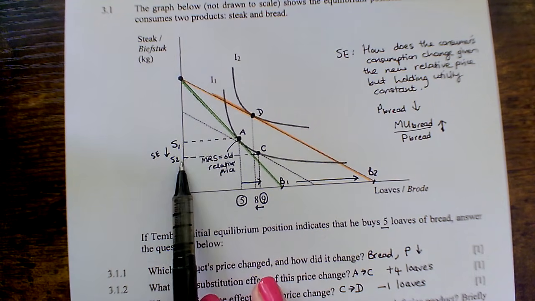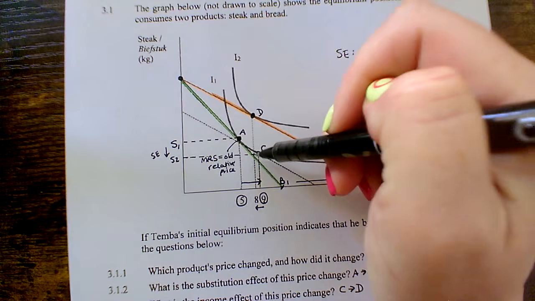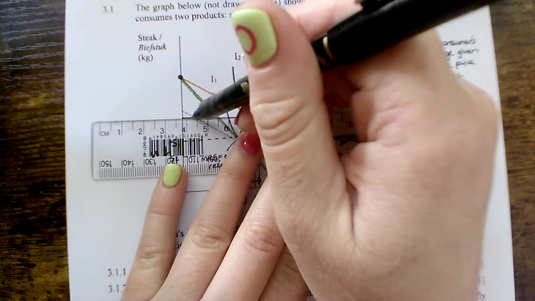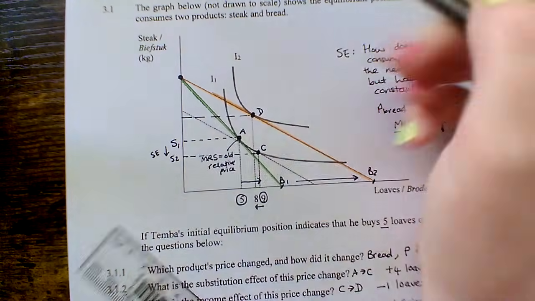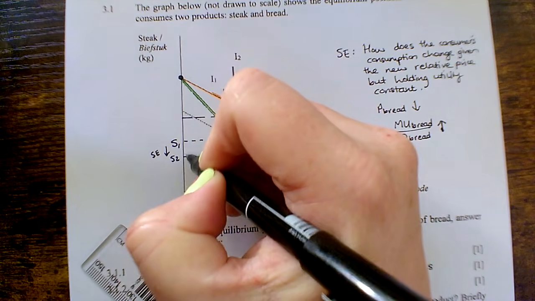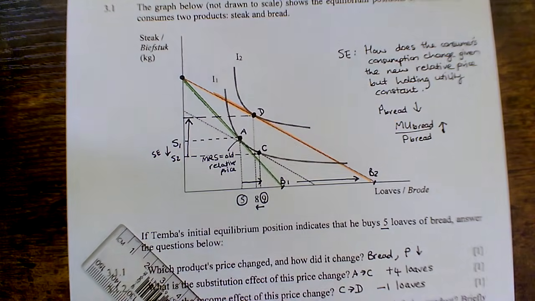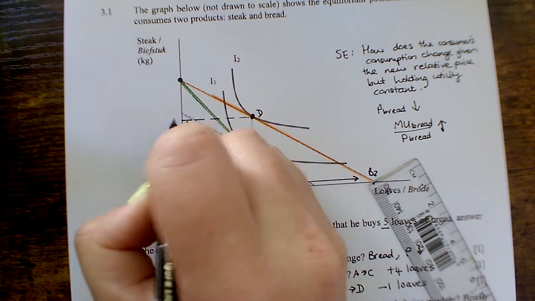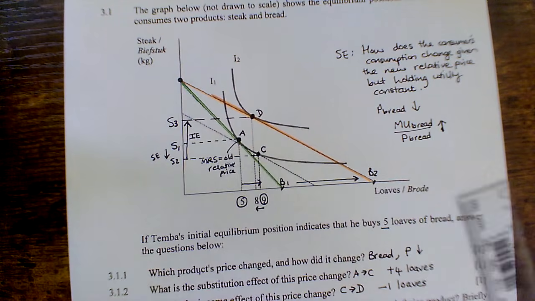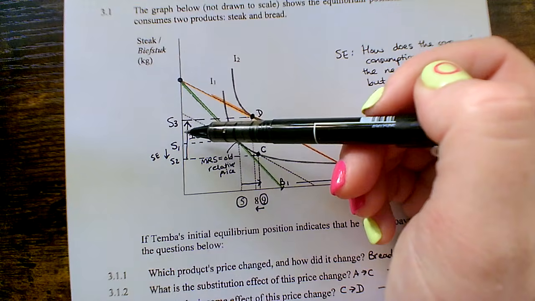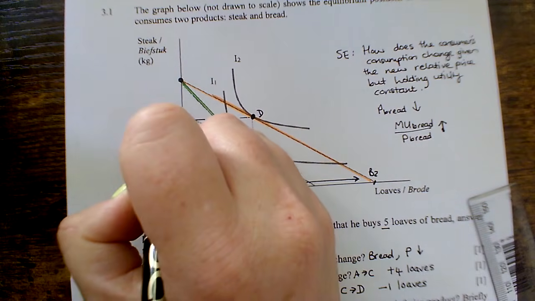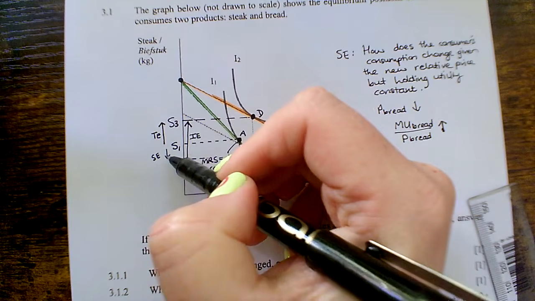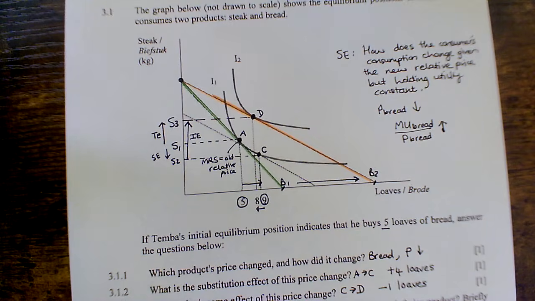So there's the negative substitution effect. The income effect is the movement from C to D. So the income effect for steak is this positive change, and it is very large and positive. And so overall, it makes the total effect positive because this positive income effect dominates the negative substitution effect.